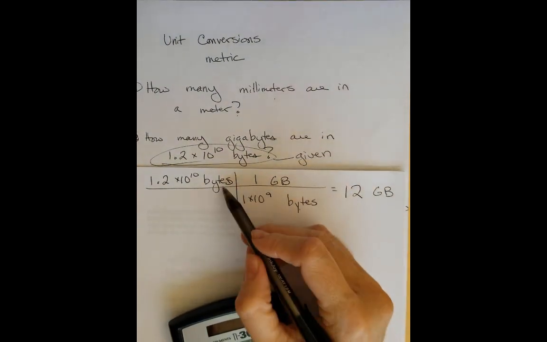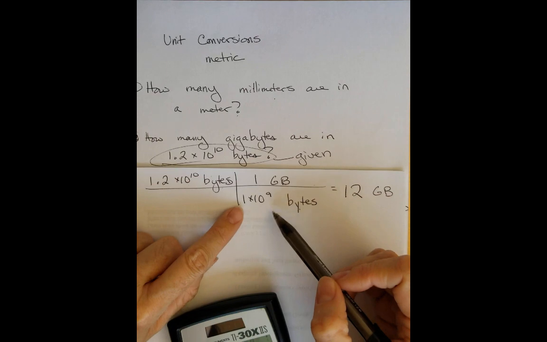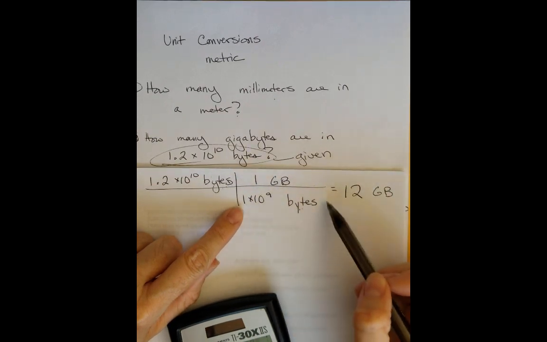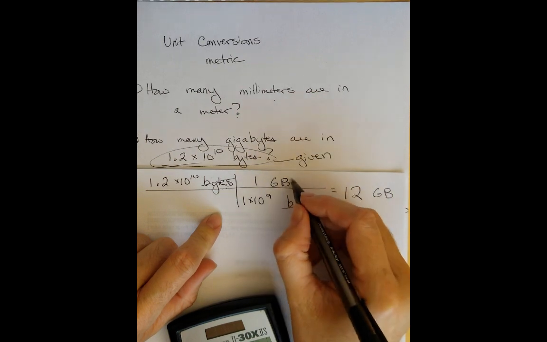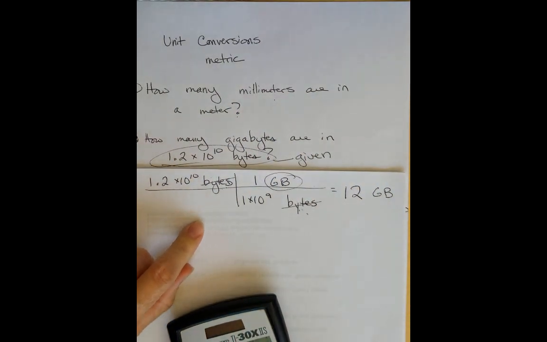So again, I took my given, put it here. I want my bytes to cancel. So bytes are going to go on the bottom here. And so this is going to let those units cancel out, and I'll be left with gigabytes in the end.